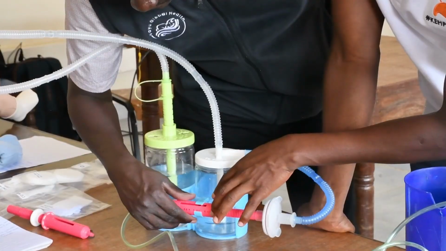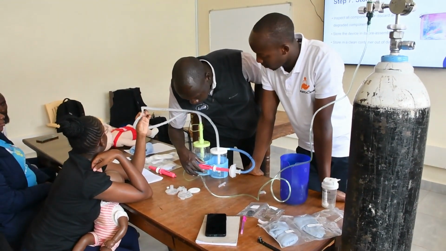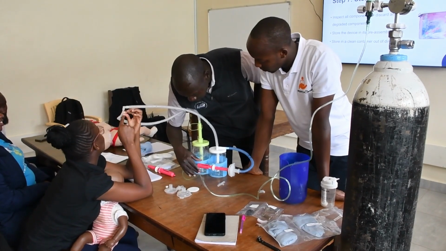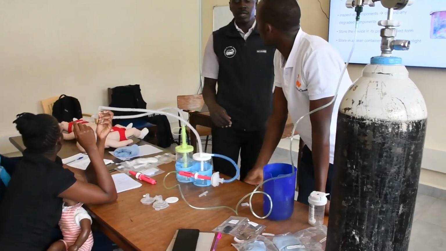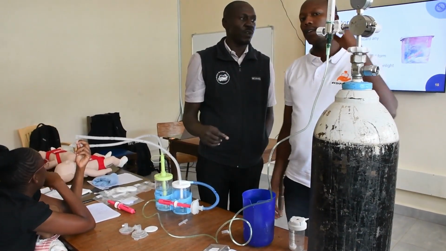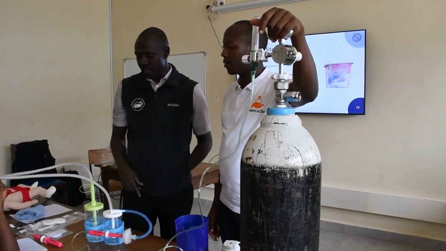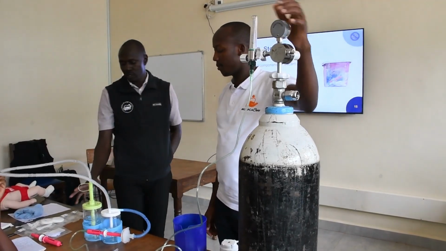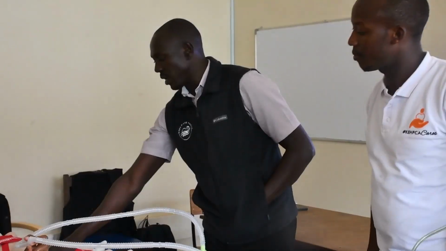We are holding now. Sometimes the pressure coming out may be less, that's why. Once the leak test is successful, then we can come to patient application.